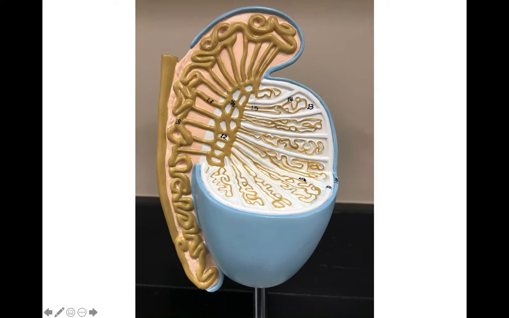These seminiferous tubules are located in these lobules of the testis. The seminiferous tubules are where spermatogenesis takes place. The sperm are produced and accumulate in the lumen of the seminiferous tubules. From the lumen, the sperm will travel to the rete testis. So this structure right here is the rete testis. From here, the sperm will travel into the epididymis. This structure, located on the posterior side of the testis, is the epididymis. This is the head of the epididymis, the body of the epididymis, and then the tail of the epididymis.